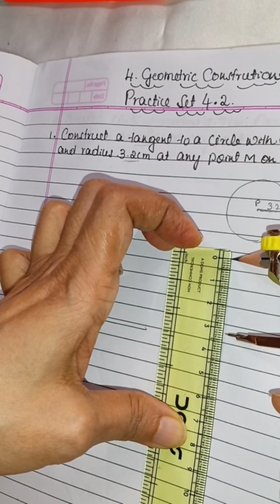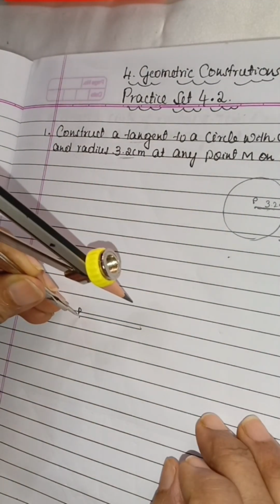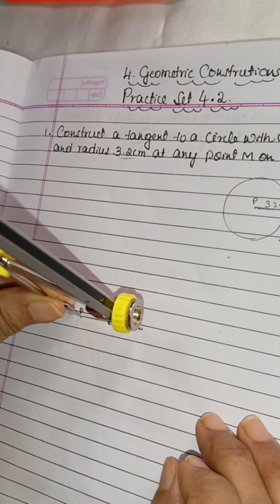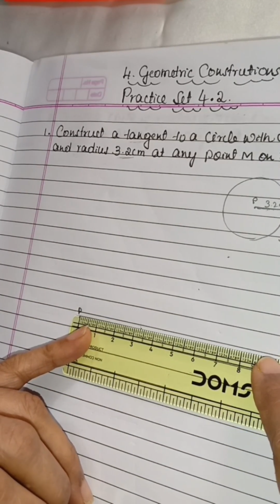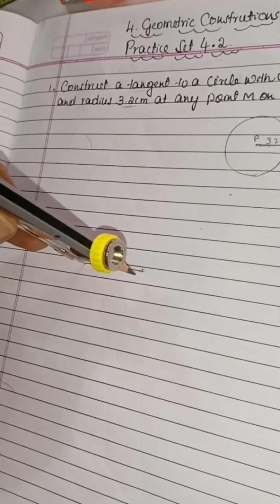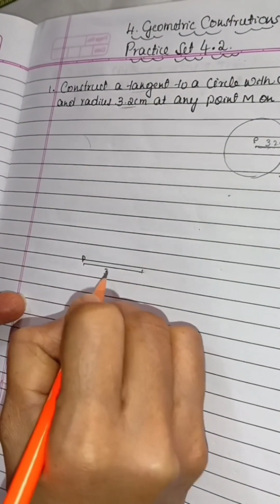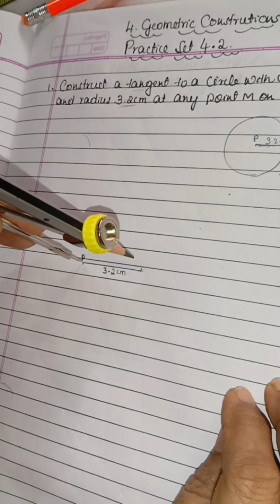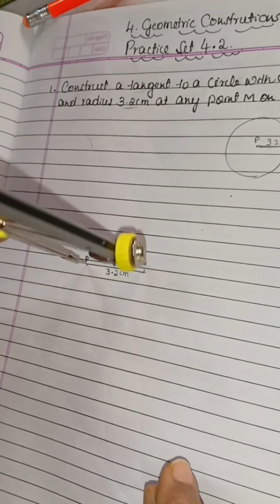See, this is 3.2 centimeter, the given radius. Keep the compass on point P and draw one circle.